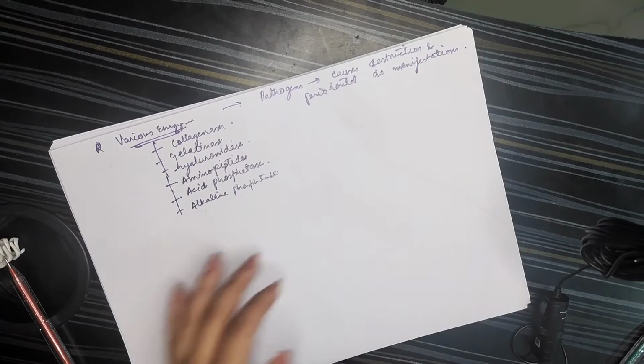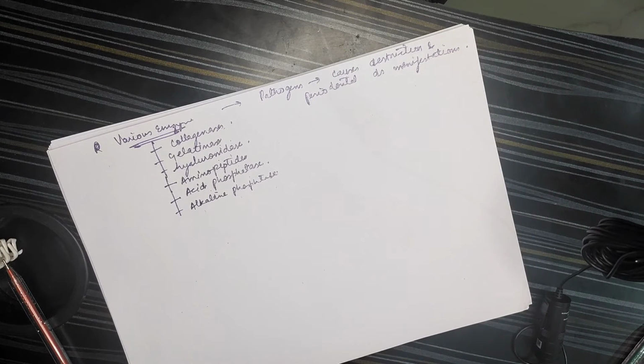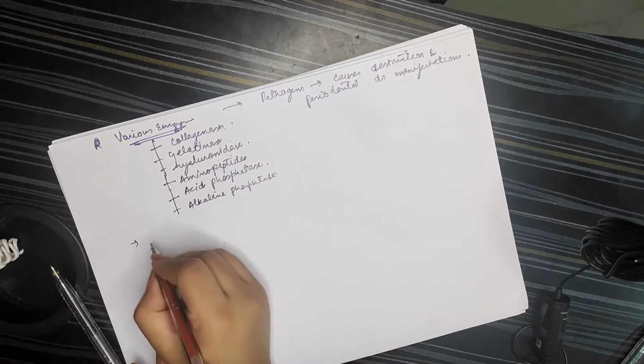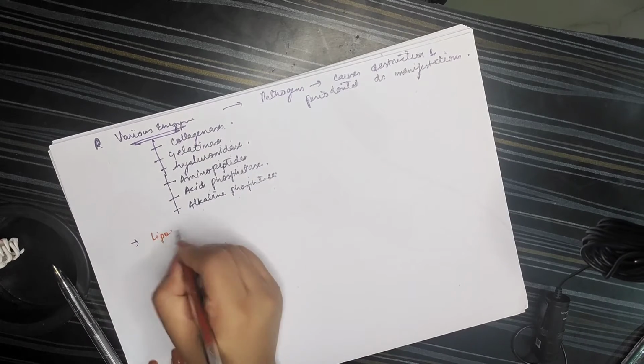So how do gram-negative bacterial cells cause destruction and periodontal problems?